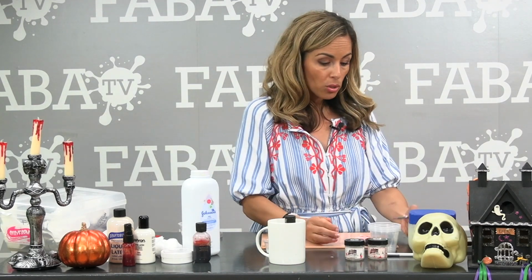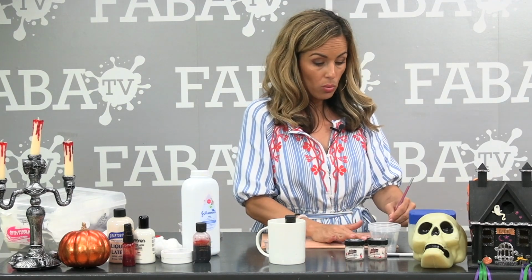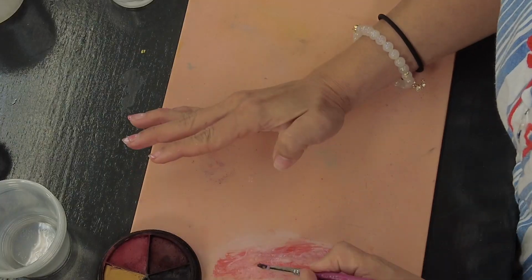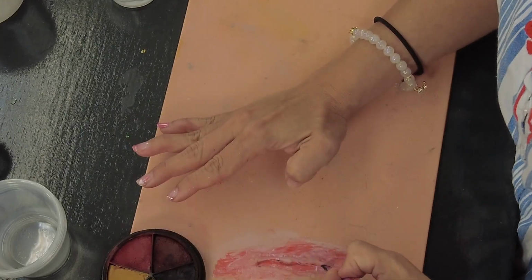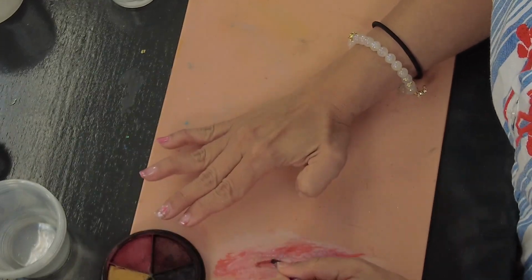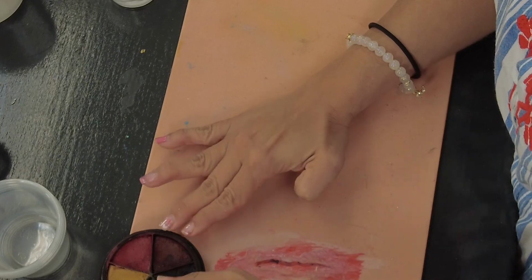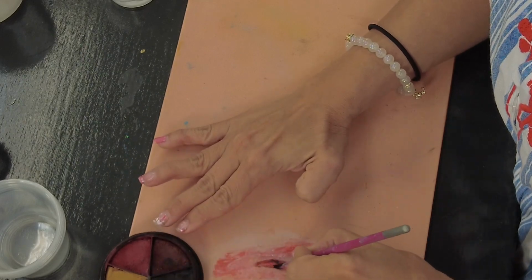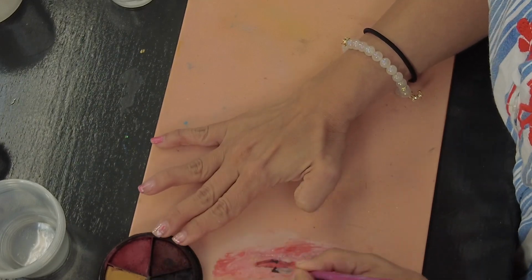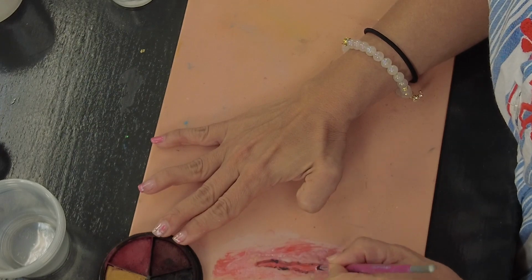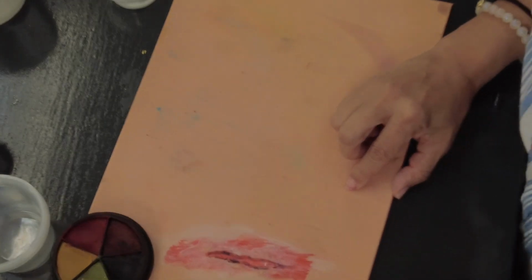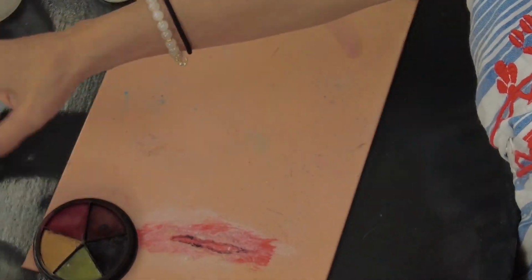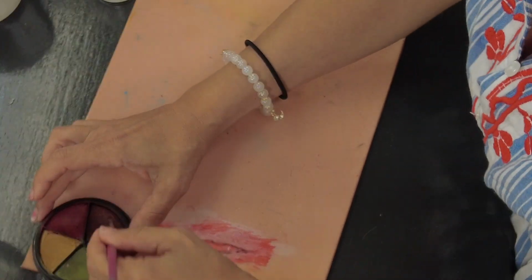So with most of your bruises, you want to start with the darkest color on the inside of the bruise, just to make that the deepest part. So you can use your regular paint brushes. I like to go right inside of there. And the good thing about using grease is that you can blend with your fingers really easily, okay?